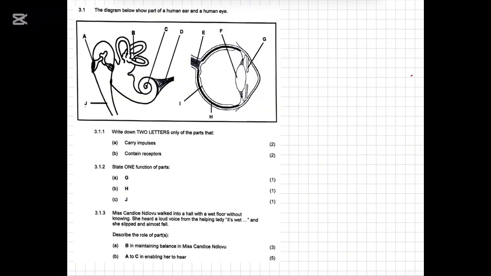It says the diagram below shows part of the human ear. Our focus will just be on the human ear, which is part A, B, C, D, and J. Since we're only focusing on the ear, we'll skip these other questions and go to 3.1.3. As Miss Candice Ndlovu walked into a hall with the wet floor without knowing, she heard a loud voice from a lady, "It's wet," and she slipped and almost fell. From the statement, the sound will be hearing, and then slipping and almost falling will then be balance.